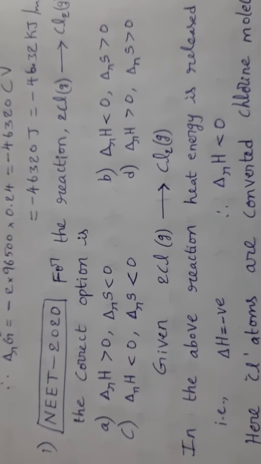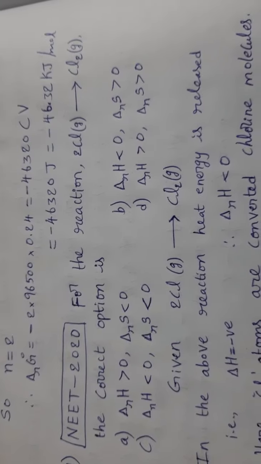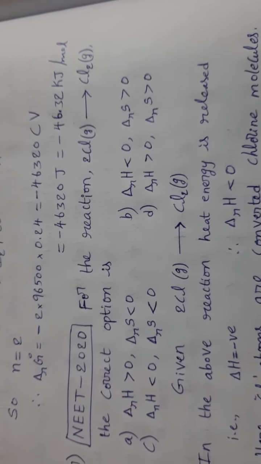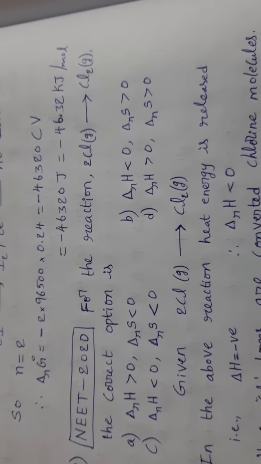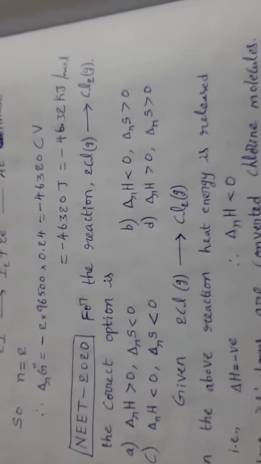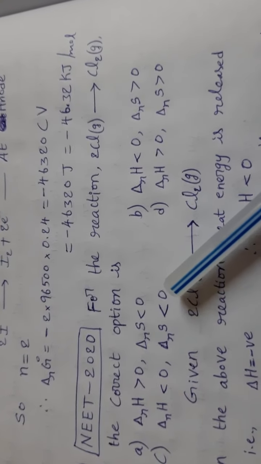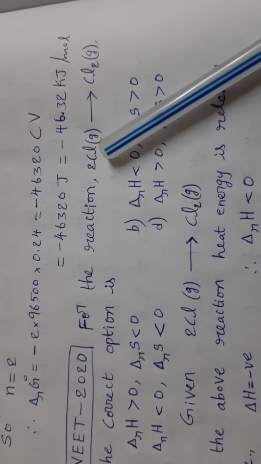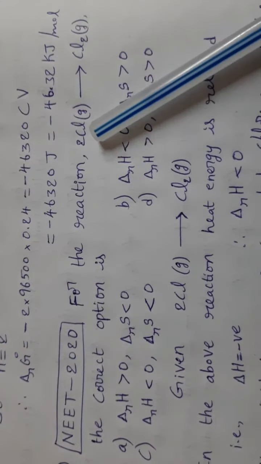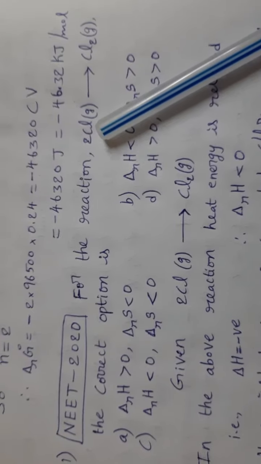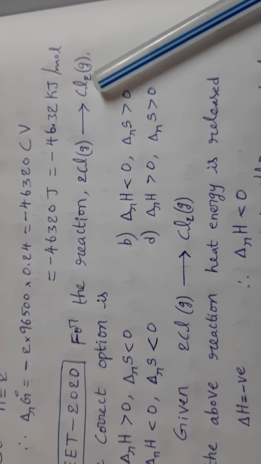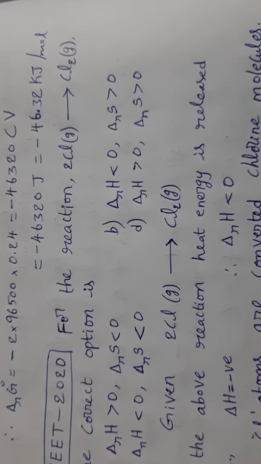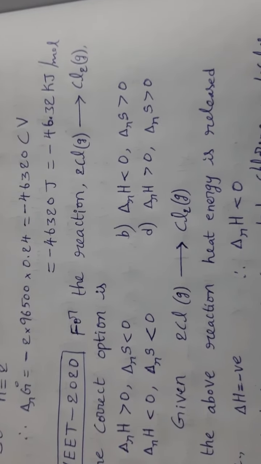Next, see the next one. NEET 2020. This question was given. For the reaction 2Cl gives rise to Cl2, the correct option is... Okay, enthalpy change and entropy change, correct option we should select. See the reaction: chlorine atoms change to chlorine molecule. Atoms means entropy more, molecule means entropy less. Atoms converted to molecule means energy released or absorbed? Energy released.